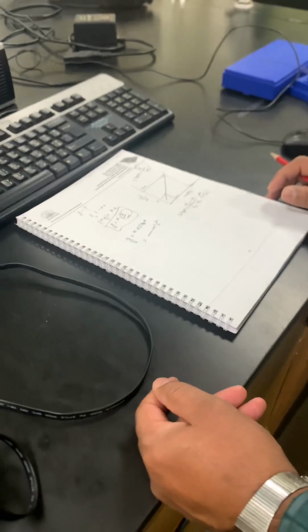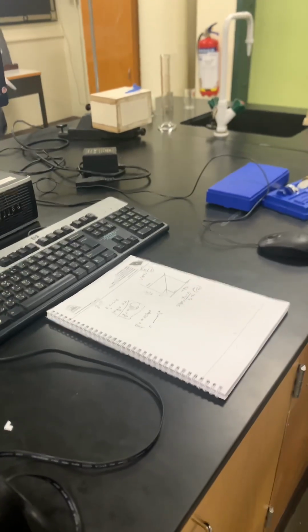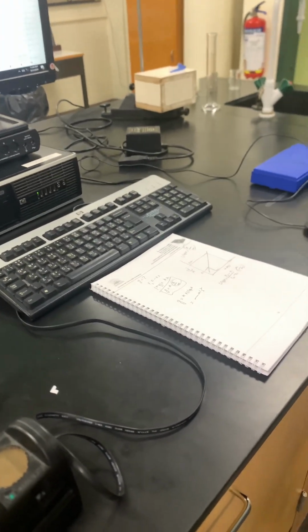The major sources of error in this experiment could be the measurement of the time period and the measurement of elongation, x. These two could be the major sources of error in this experiment.